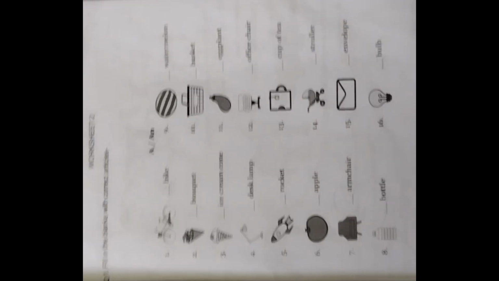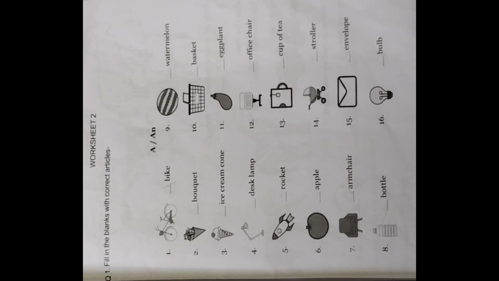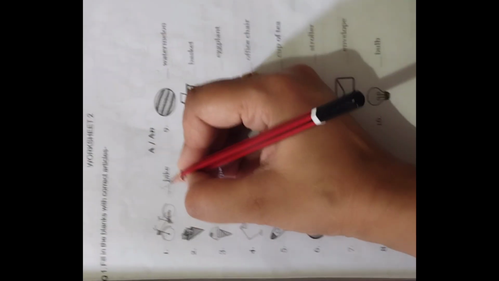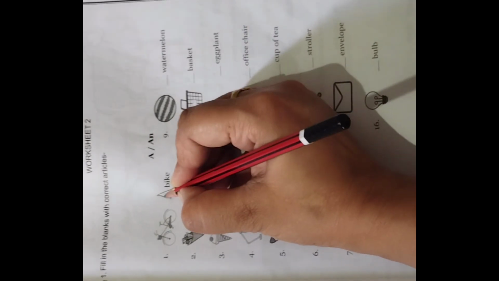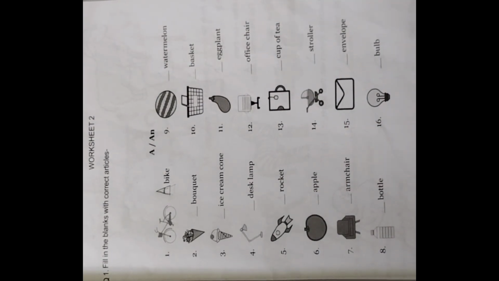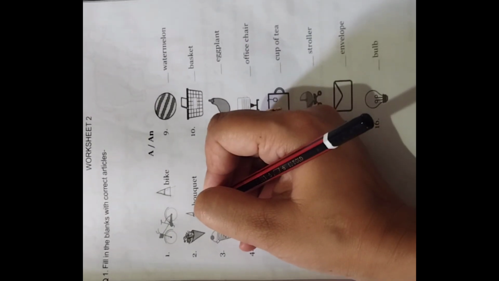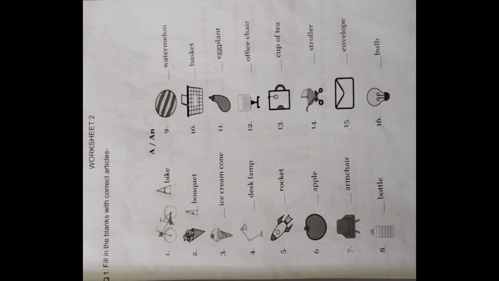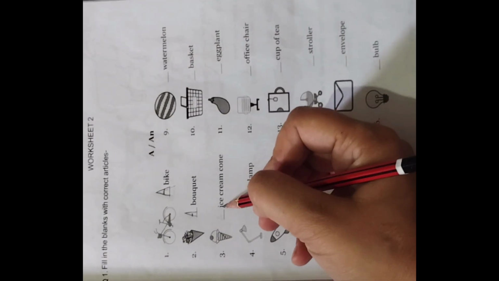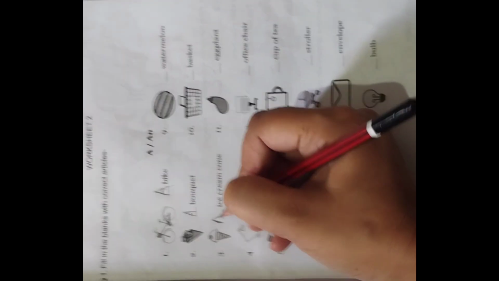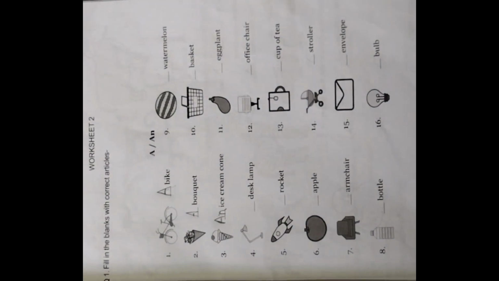The first word is bike. So, can you please answer me that what we have to write here, A or an? Yes, I hope you all are right. And here we have to write a bike, means A. Okay. The next would be a bouquet. Okay, because it's B. The third one is dash ice cream cone. So it's I. So here we have written an ice cream cone.